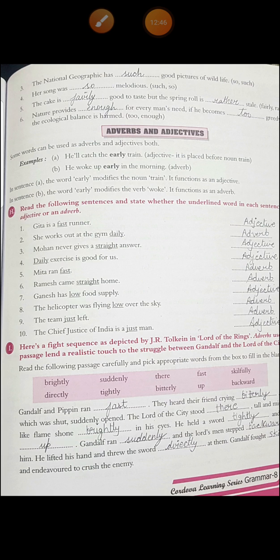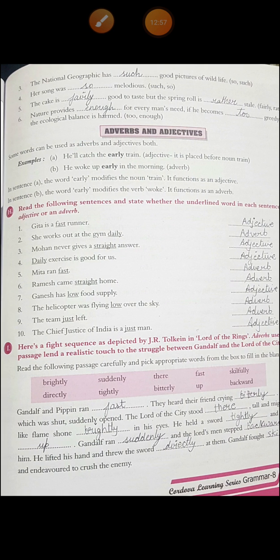Eighth, the helicopter was flying low over the sky. Adverb. Ninth, the team just left. Adverb. Tenth, the Chief Justice of India is a just man. Adjective. Just means fair. Alright.